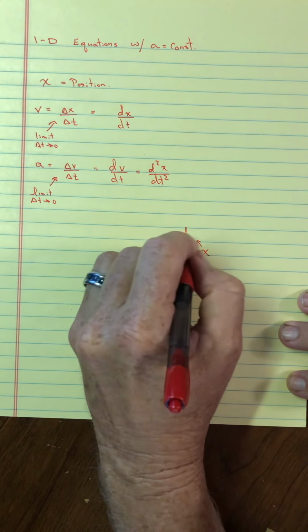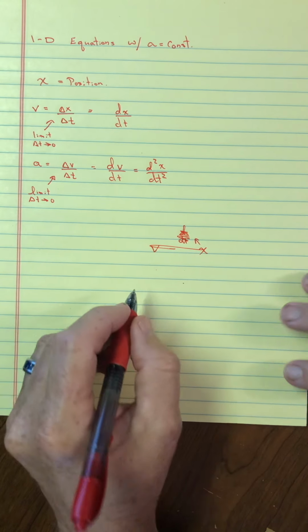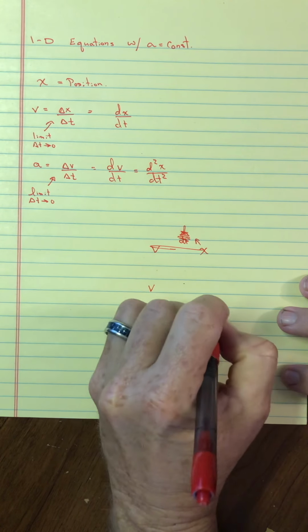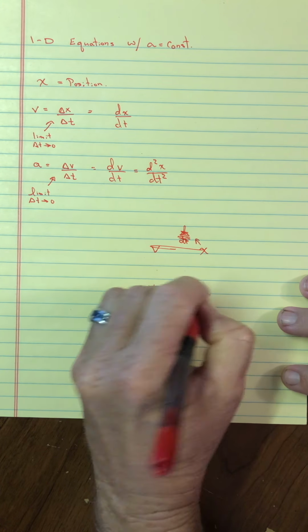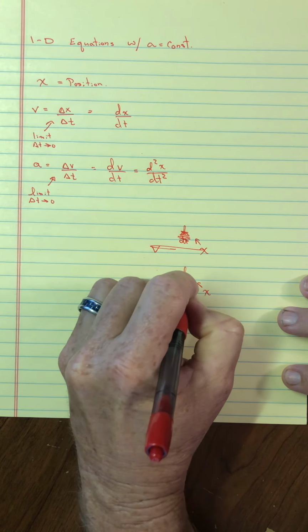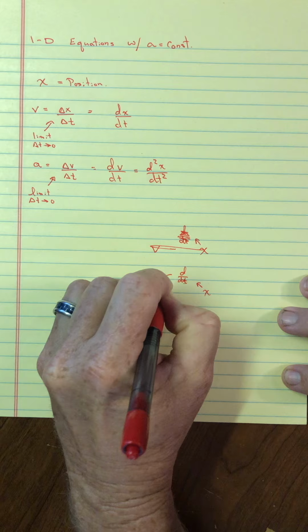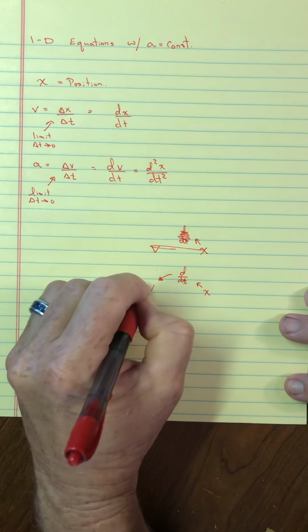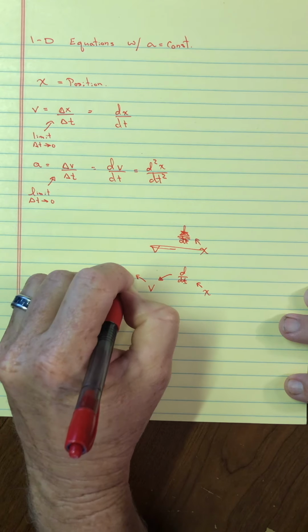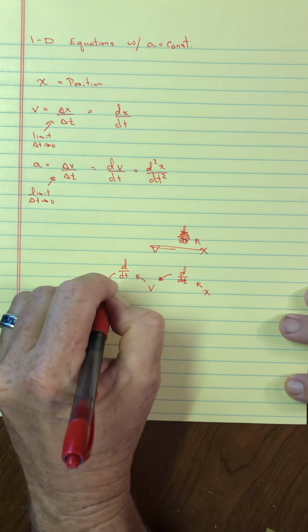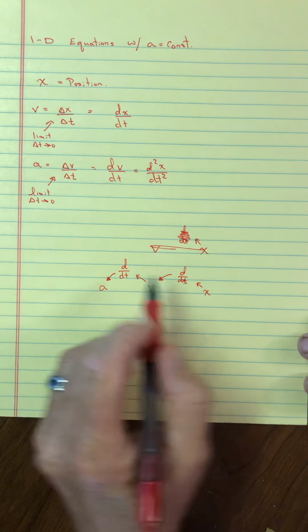Oops, I messed up my chart already. You would take the derivative of position, and you would get velocity. And then likewise, you take the derivative of the velocity, or you might say the second derivative of position, you would get acceleration.